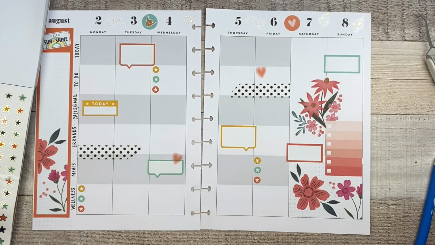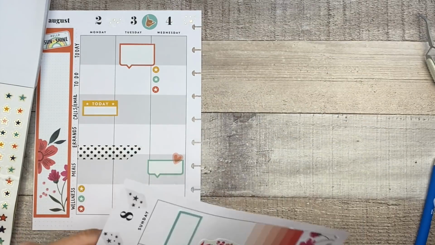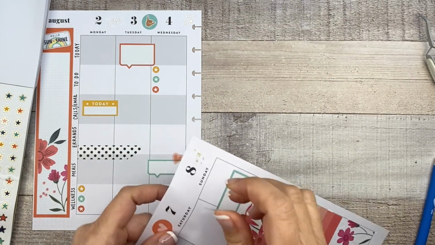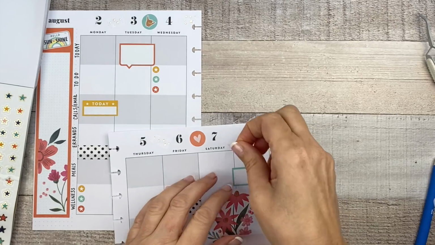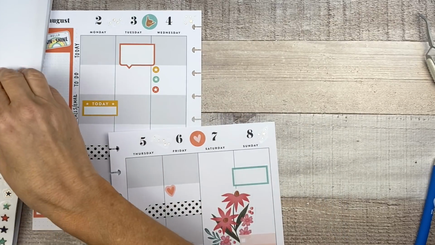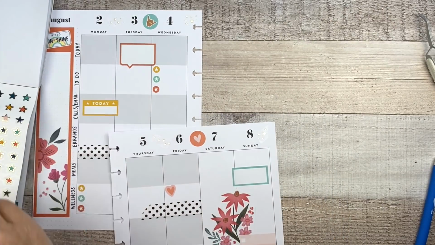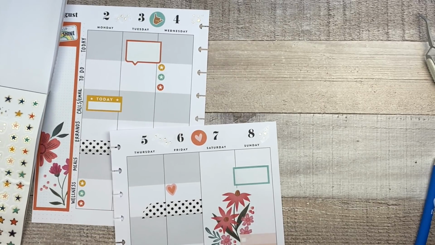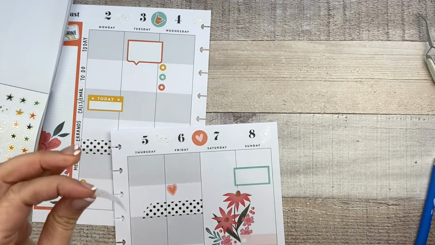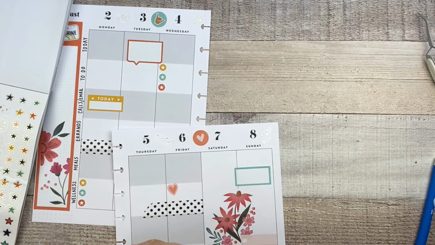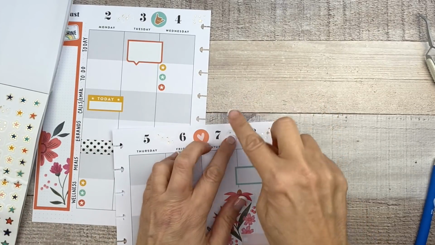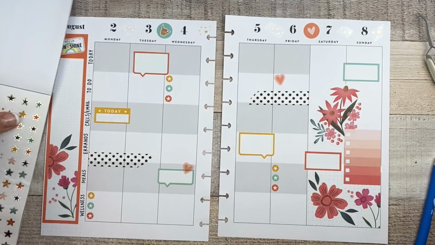I just did it in the same exact configuration as there. Actually, instead of the stars, I just realized that they're different. Let's do these little diamonds, because the stars are right there. I know it's silly. Okay. All right. So I think that looks cute.